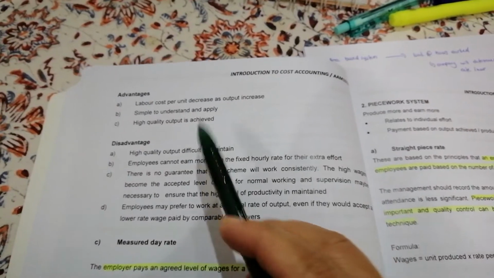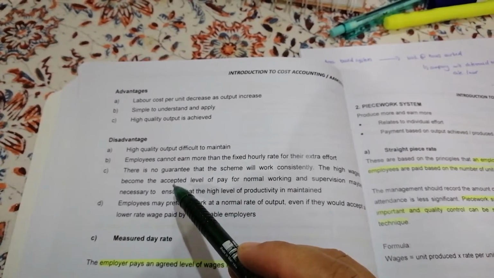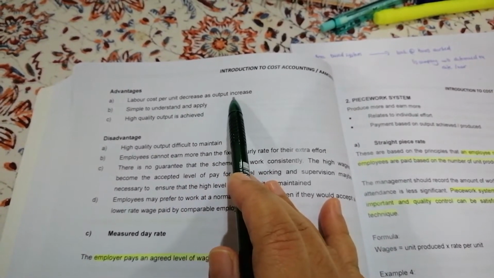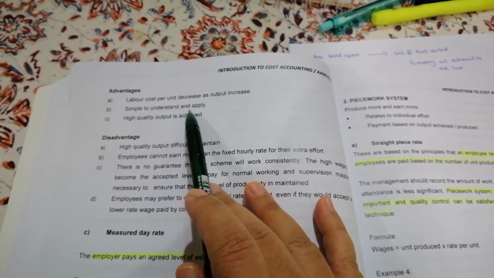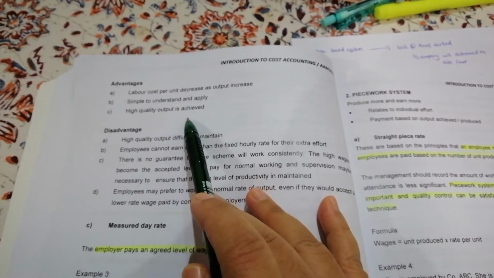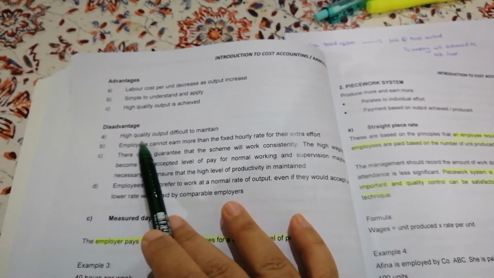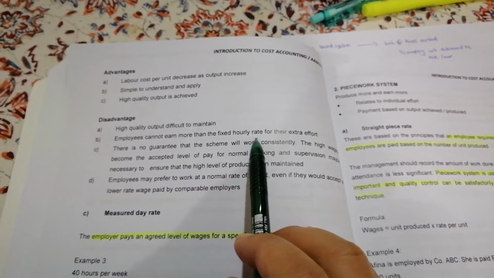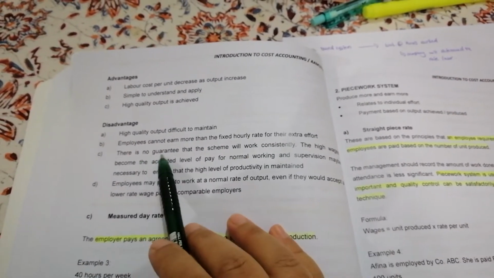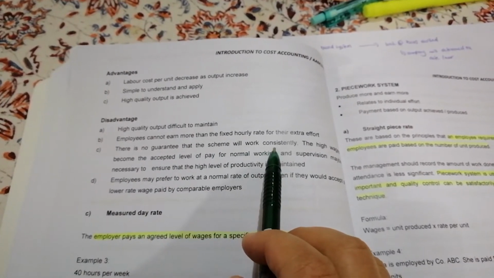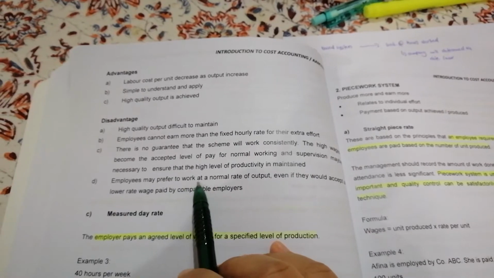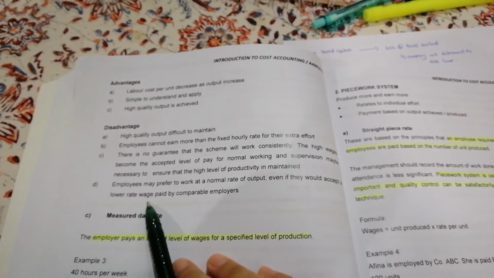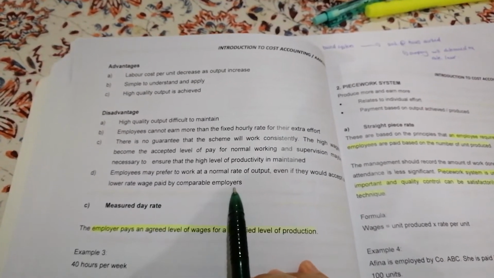So here is the advantages and disadvantages of high day rates. The advantage is labor cost per unit decreases as input increases. Simple to understand and apply. High quality output is achieved. The disadvantage is where high quality output is difficult to maintain. Employees cannot earn more than the fixed hourly rate for their extra efforts. There is no guarantee that the scheme will work consistently. The employee may prefer to work at the normal rate of output, even if they would accept a lower rate paid by comparable employers.